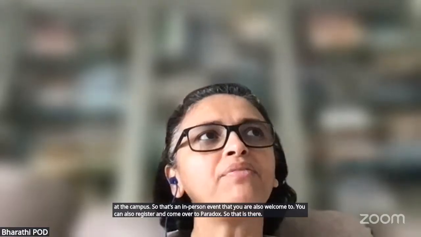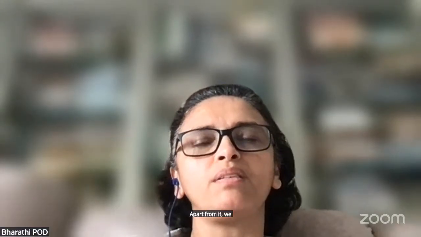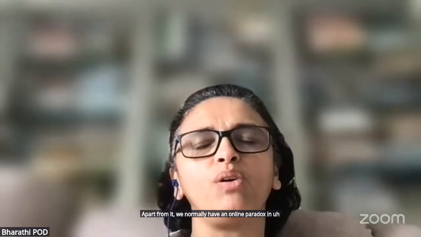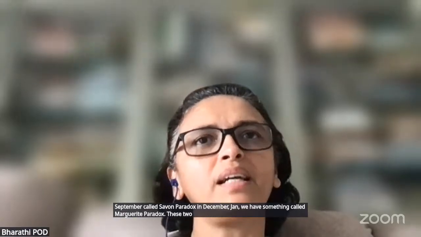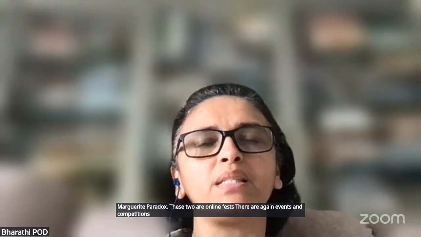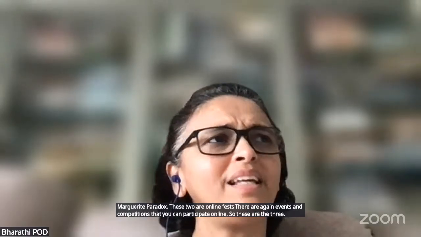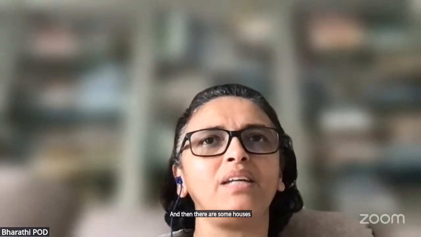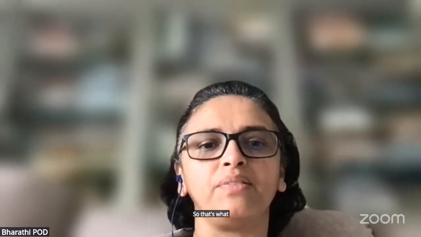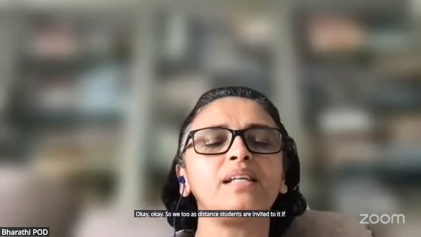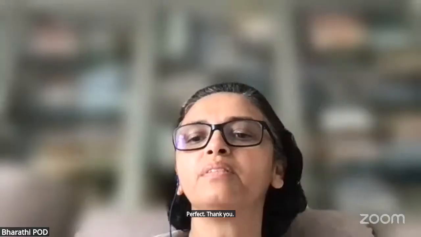Apart from it, we normally have an online Paradox in the month of August, September called Savan Paradox. In December, January, we have something called Margazhi Paradox. These two are online fests. There are again events and competitions that you can participate in online. So these are the three. And then there are some houses, there are societies that conduct events through the year that are online. You can also participate in those. So that's what happens as part of student activities. Okay. So we too, as distance students, are invited to it? Yeah, all students of this are welcome to Paradox. Yes. Okay, perfect. Thank you, ma'am. Yeah, thank you.